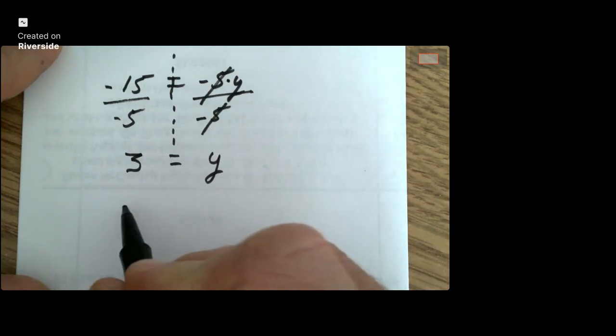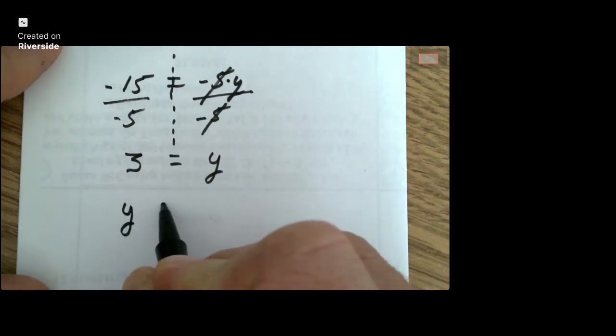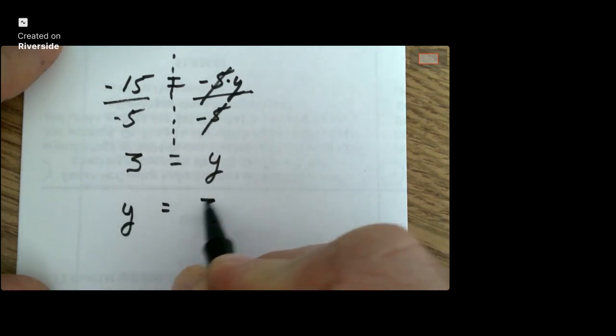Okay, so we finally got y by itself, and on the left side we've got negative 15 divided by negative 5, and that comes out to be 3. And there we go. So we got the equation solved. We figured out that 3 equals y. Or it would be the same thing if we just switched sides and called it y equals 3. Those two answers are exactly the same. So we just solved that equation.